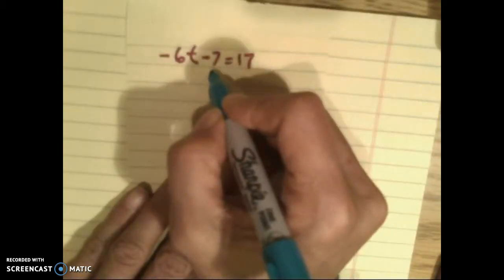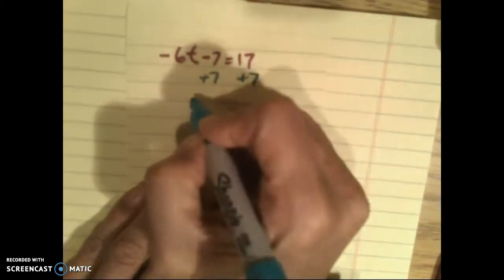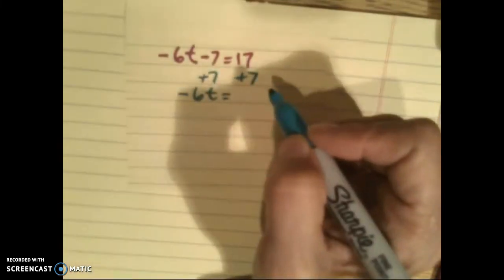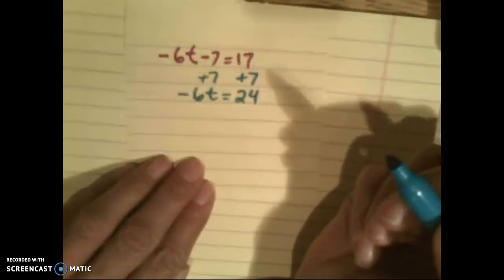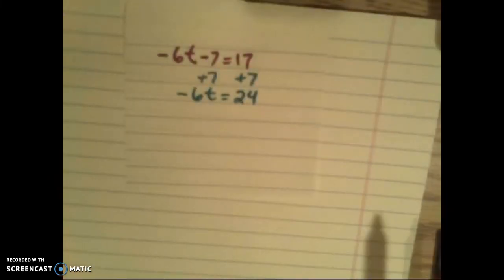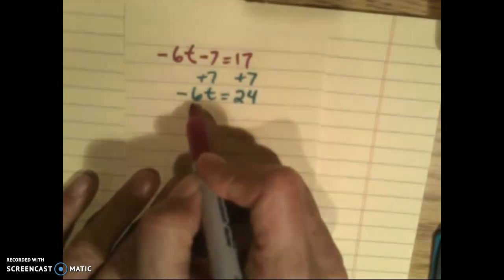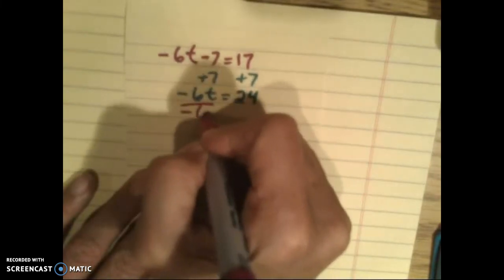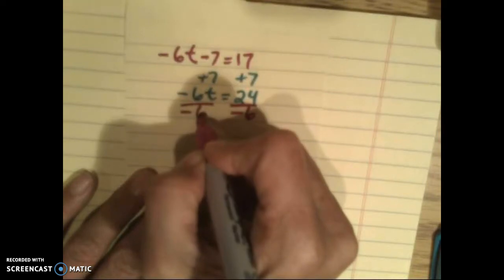Looking at this, I have minus 7. So this is the easiest, plus 7, so negative 6t equals 17 plus 7 equals 24, and that's positive. So now I'm going back to a one-step equation. Since this negative 6 is being multiplied by t, I'm going to divide by negative 6 and divide by negative 6. So this cancels out.